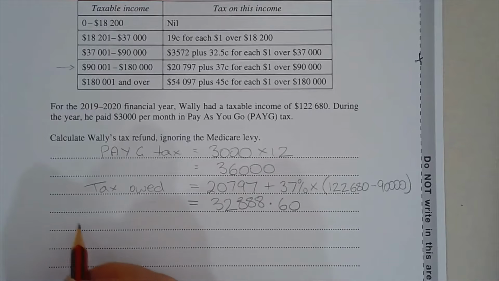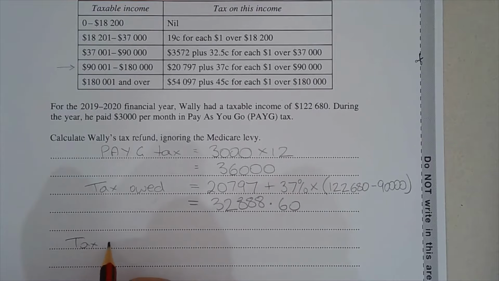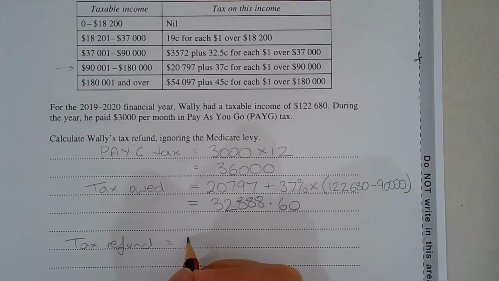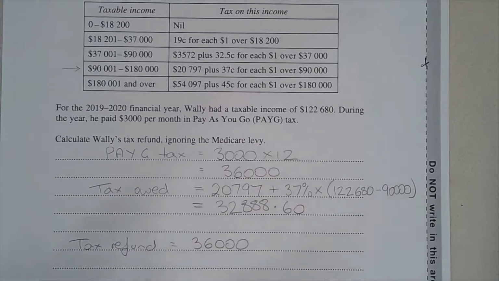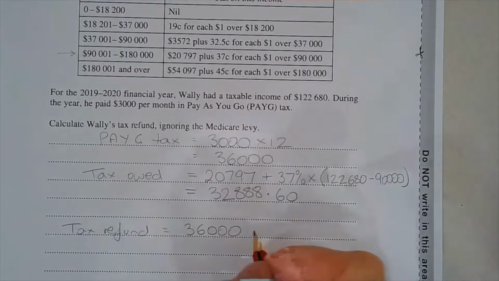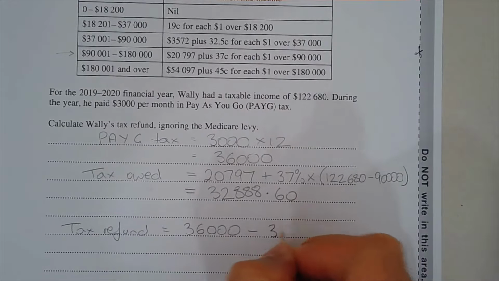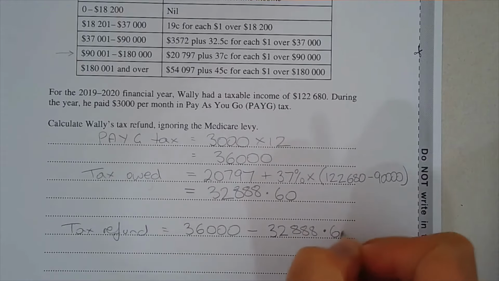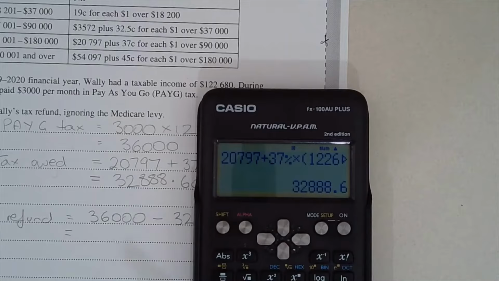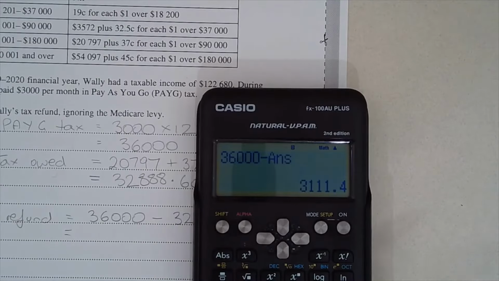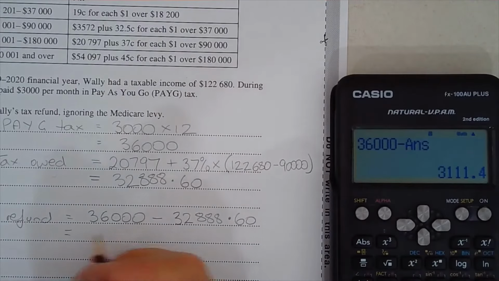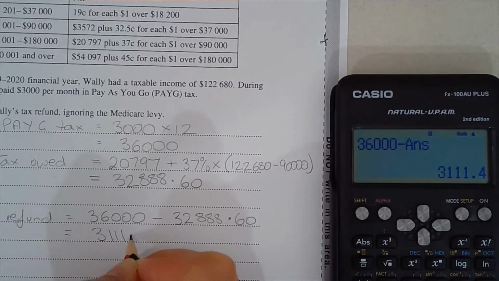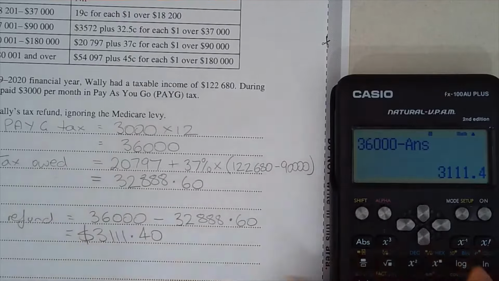So the tax refund is equal to the PAYG tax, so $36,000, minus the amount of tax that Wally owes, which is actually less than what he's paid. And it's $3,111.40.